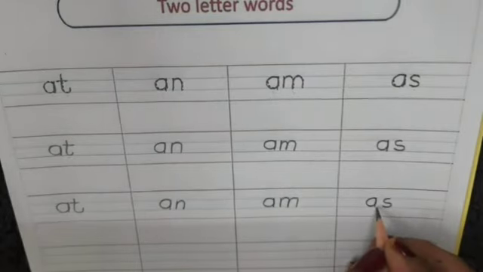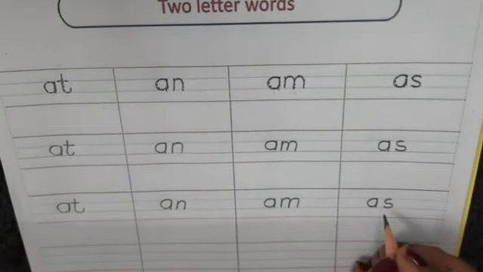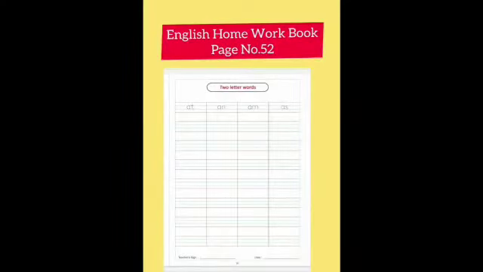इसी तरह से बच्चों आपको दोनों अल्फाबेट पास में लिखने हैं, बीच में जगह नहीं छोड़नी है. This is how you have to write the whole page of two-letter words. Children, please write two-letter words in your English homework book, page 52.